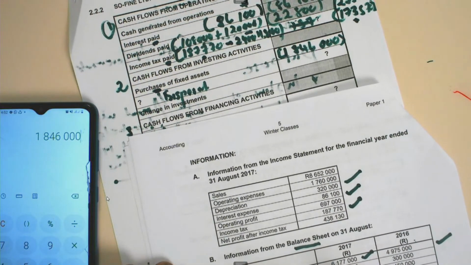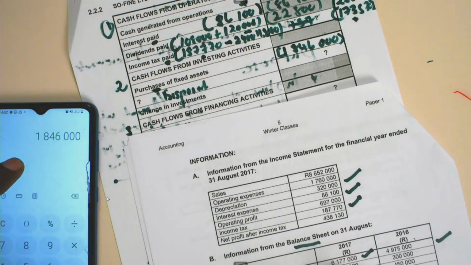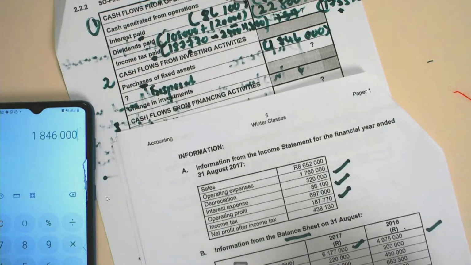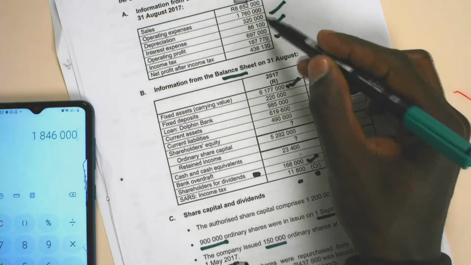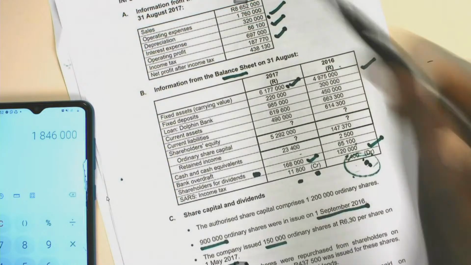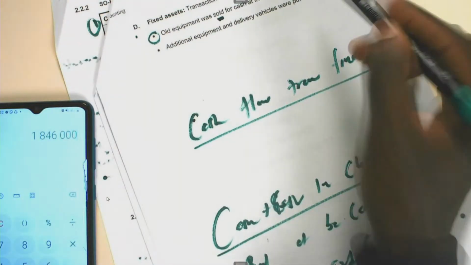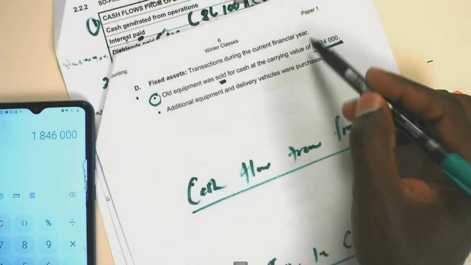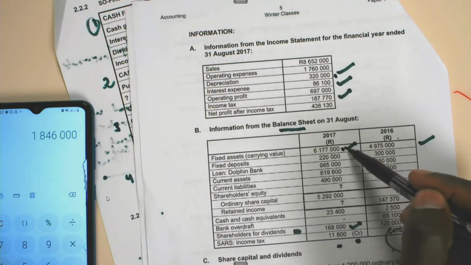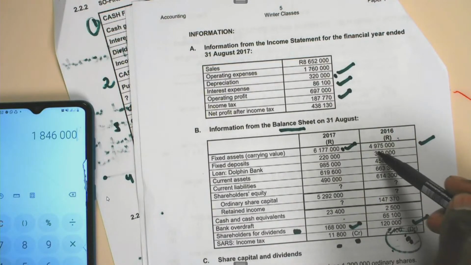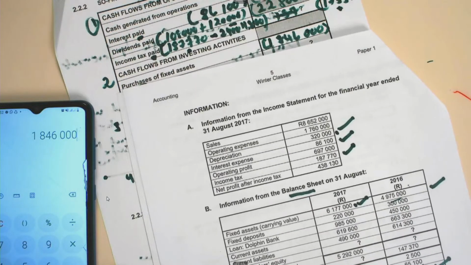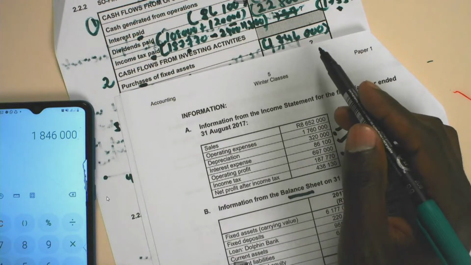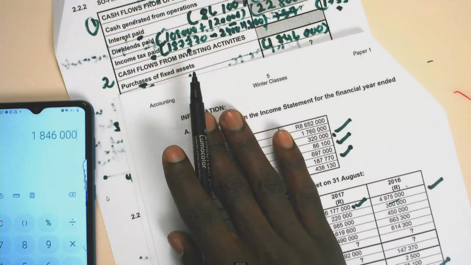Let us continue again. We said we need to apply the formula. The formula says balance at the end of the fixed asset plus the depreciation plus the disposal or the asset sold, which is 324, and then minus balance at the beginning, which is 4,975,000. Then we'll end up having 1,846,000 as the purchases of fixed asset.